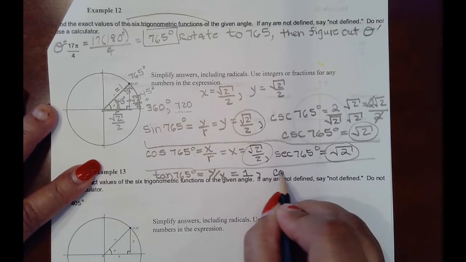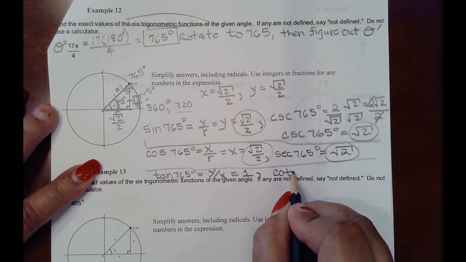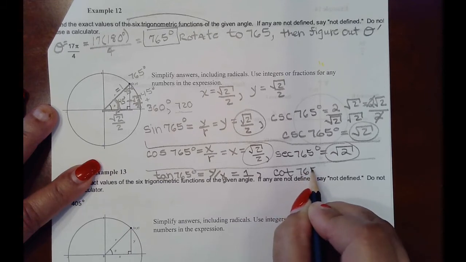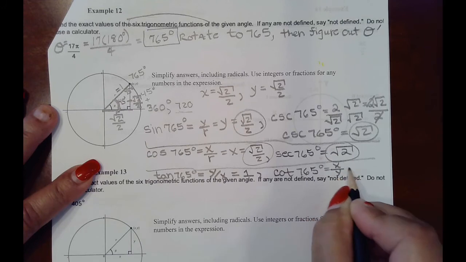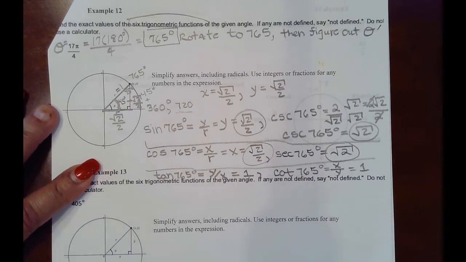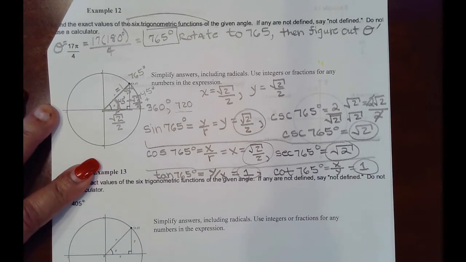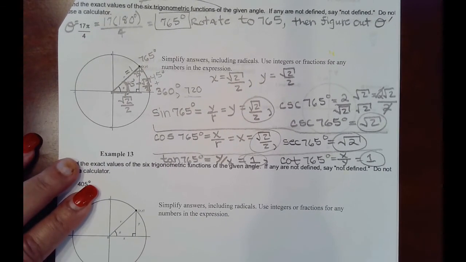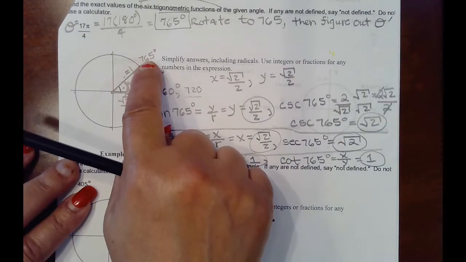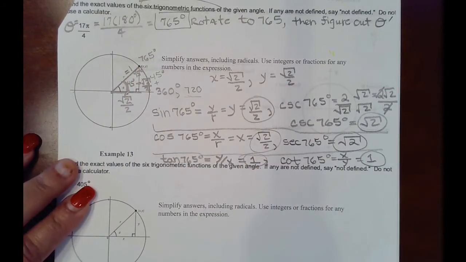And then the cotan would just be the reciprocal to this answer, which is x over y, get you the same answer when you flip it over. So both of these turn out to be 1, and there you have all 6 answers for a 45-45 triangle, which resulted from a rotation of 765.